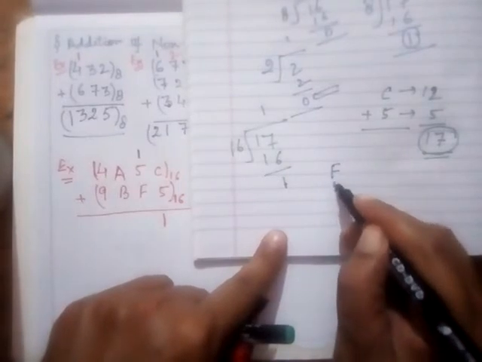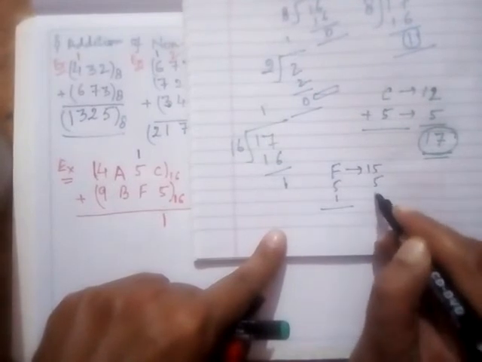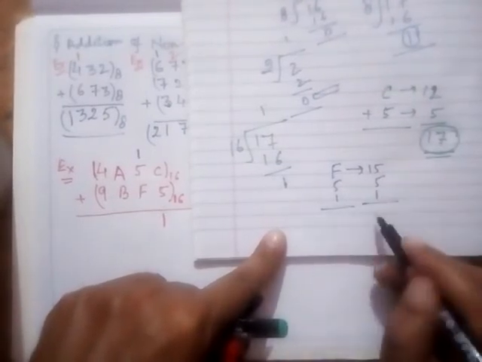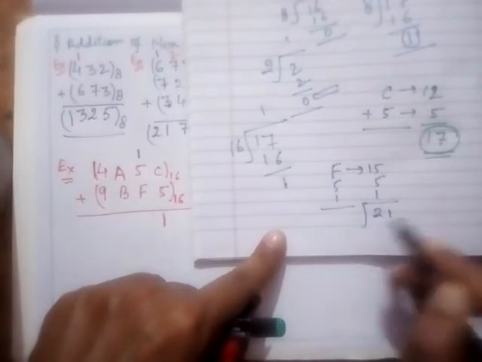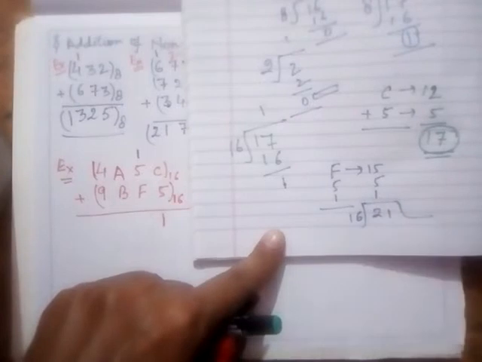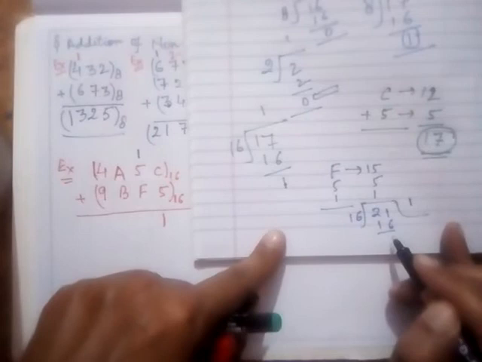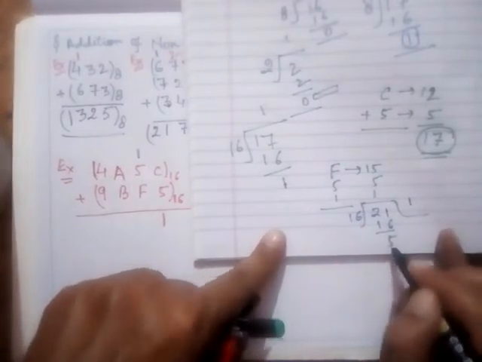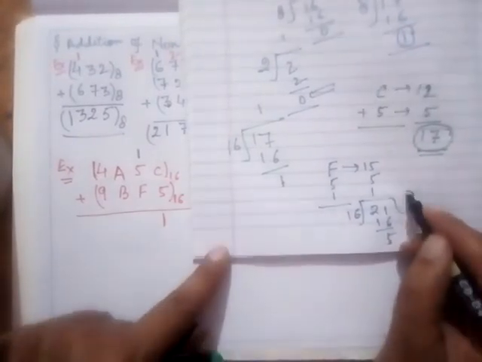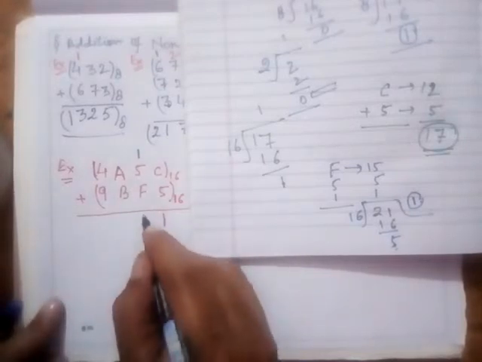F5 and 1. F corresponds to 15. 15, 5 and 1, I have to add here, and this results in 21. Again 21 is more than 15. So I divide this by the base of the number, 16. 16 ones are 16 and remainder is 5. I write this 5 here and this as a carry. This quotient as a carry and remainder as a sum. So this is 5 and this 1 is carry here.